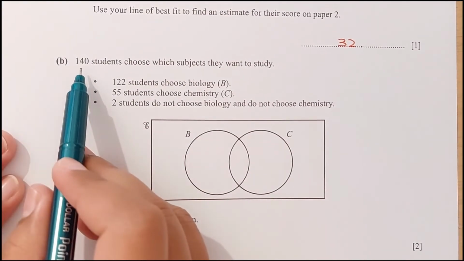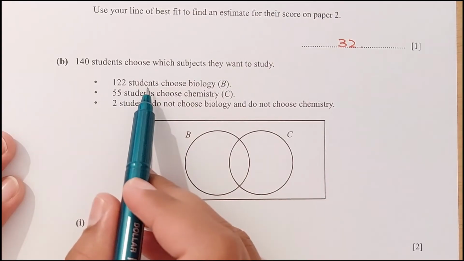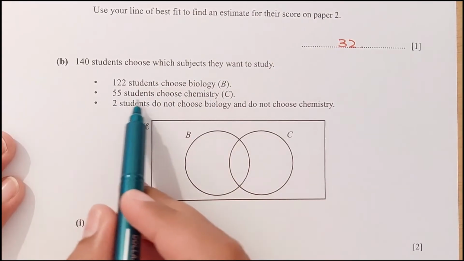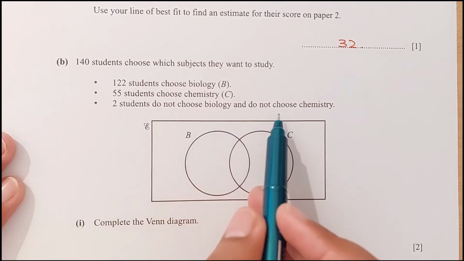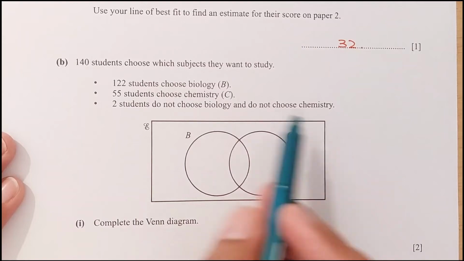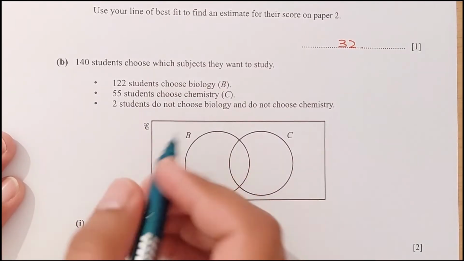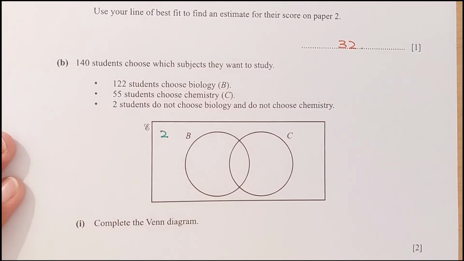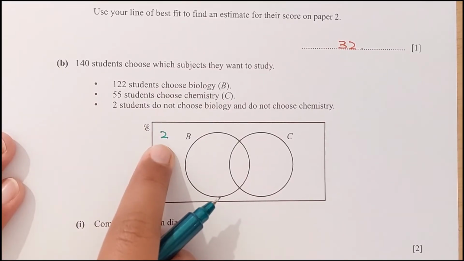Now for part B, 140 students choose which subject they want to study. 122 students choose biology, 55 students choose chemistry, 2 students do not choose biology and do not choose chemistry. Okay, so out of 140, 2 do not choose any subject. So 2 is outside, right? Now the total number left is 138. So we already took 2, right?